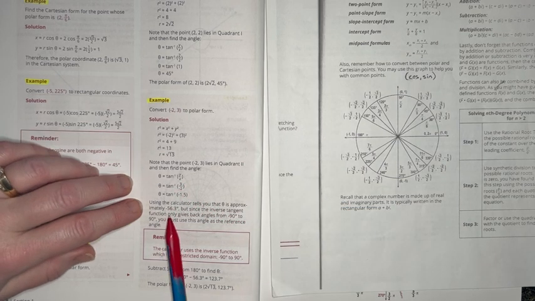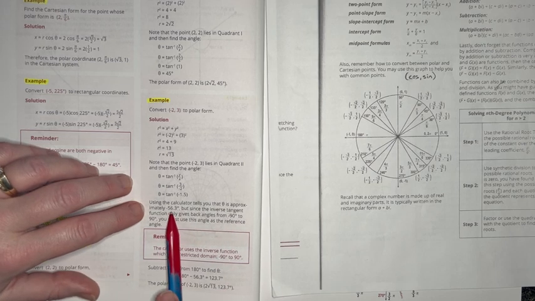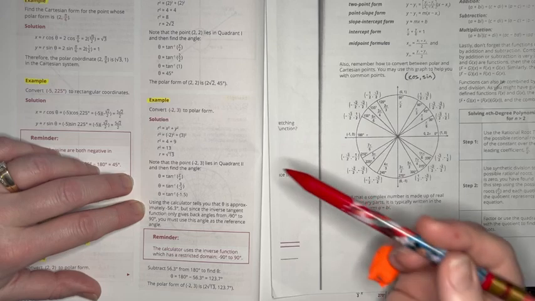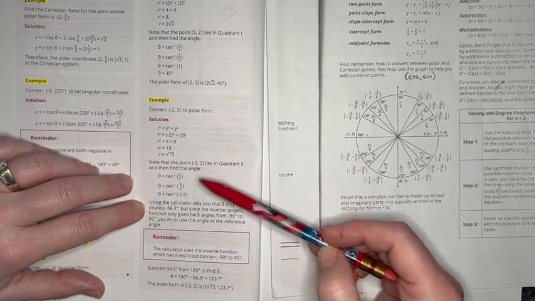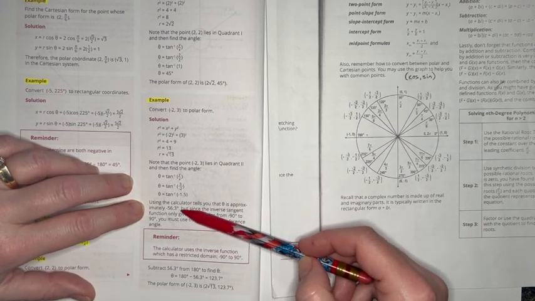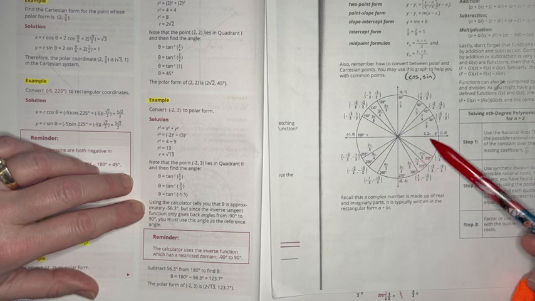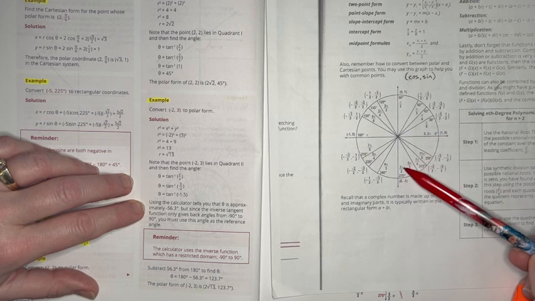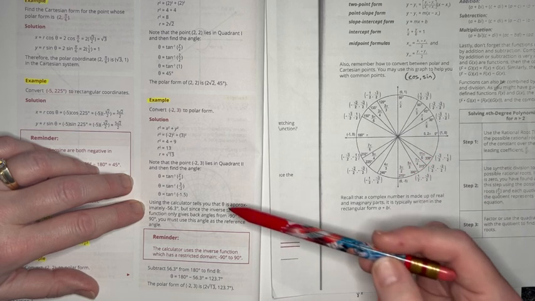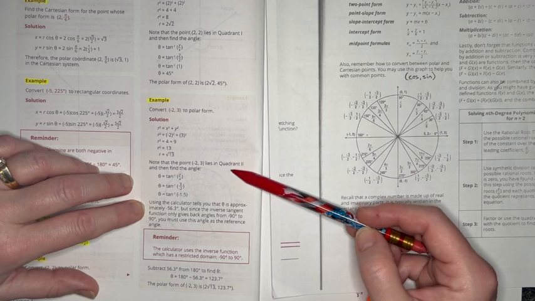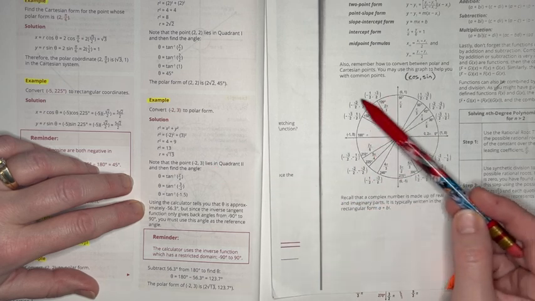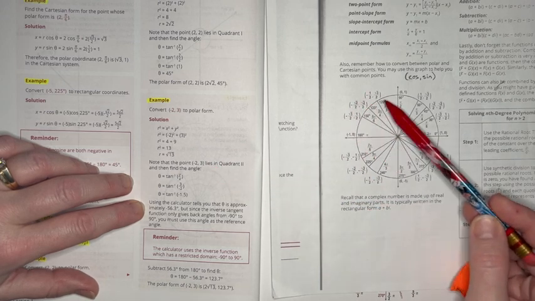Now, it says using a calculator tells you that theta is approximately -56.3 degrees. But remember, -56.3 degrees would be over here in quadrant 4, right? Because remember, negative, we go clockwise. But remember, our point is (-2, 3). That's going to be over here in quadrant 2.